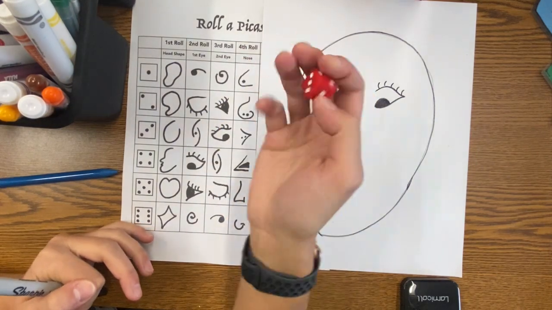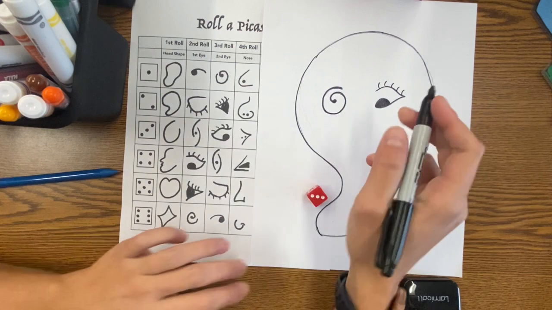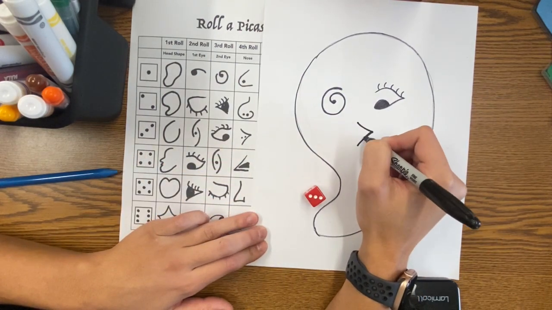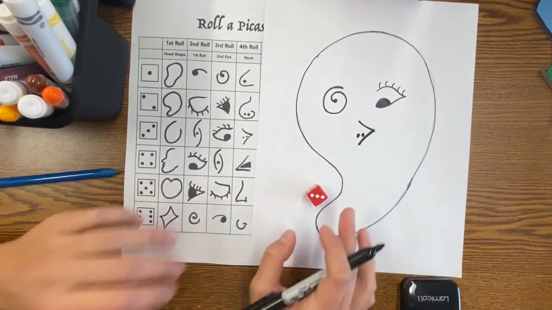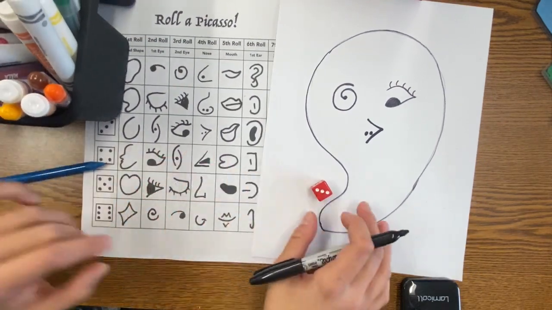Now it's time for the fourth roll. Go ahead and roll your die and see what design you get for the nose. You're going to continue rolling your die until you've drawn all the facial features of your portrait.